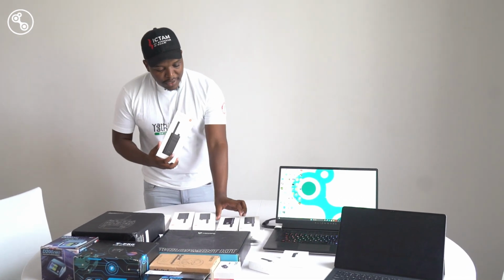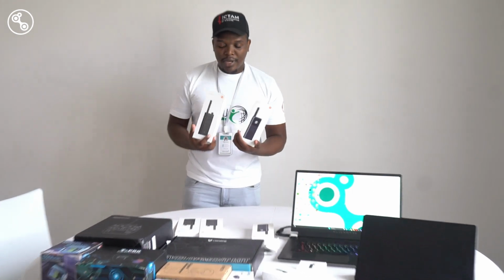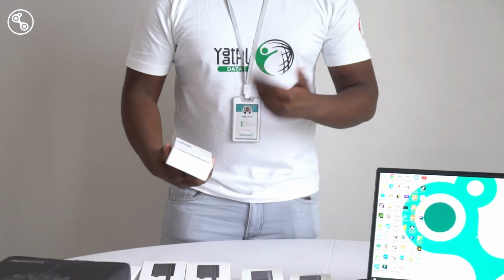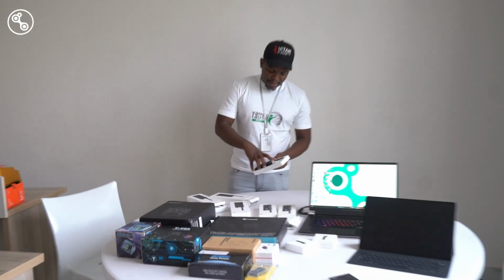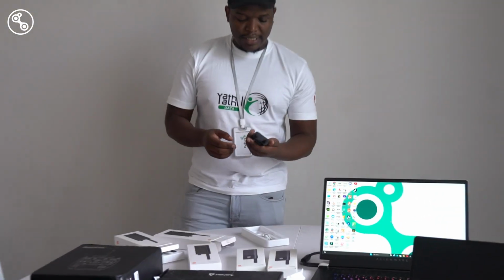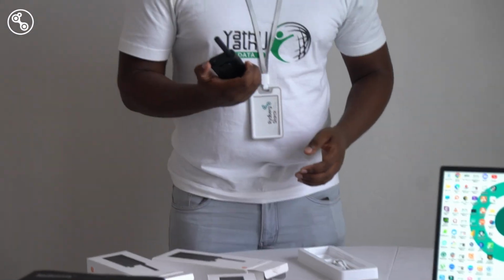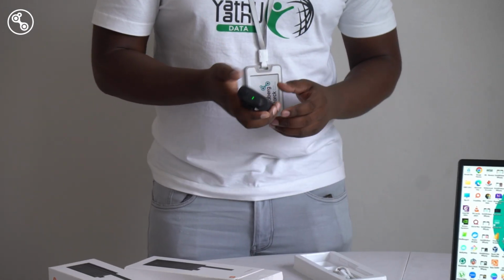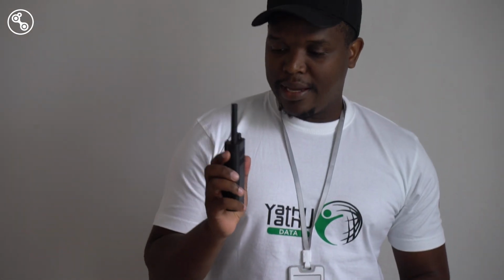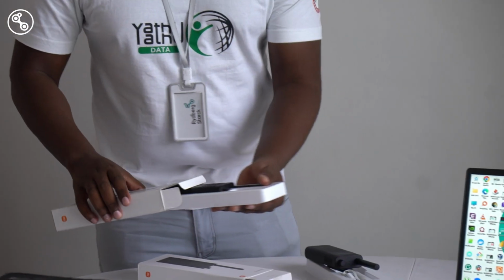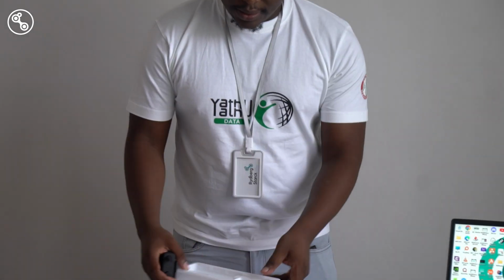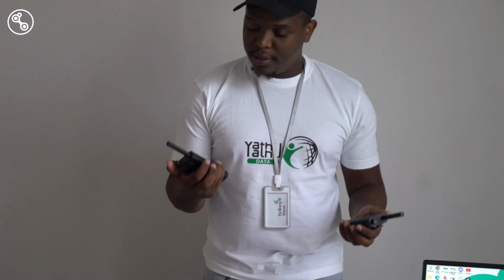So we have different types here. We have these 2S and these light ones. So we'll just be using this. So we'll unbox them. These are the walkie-talkies that we'll be using. So let me just open this one. So yeah, this one is on, and let me just open another one and give you a quick demo of how this works. So I have two. This one is on, well, this one is off. So let me just switch it on.